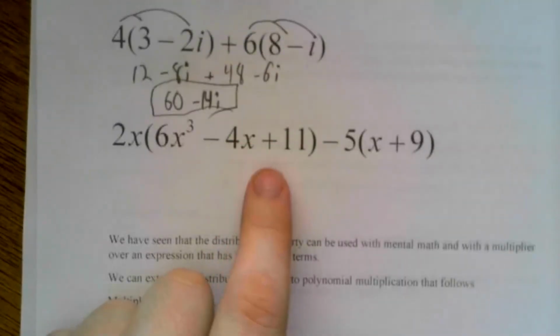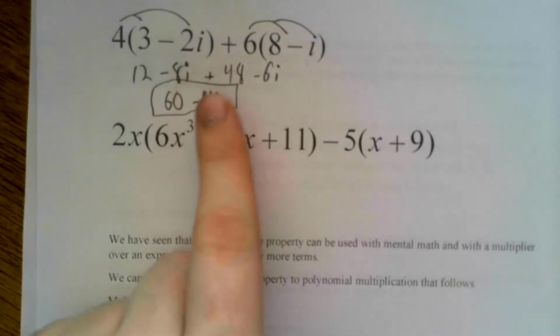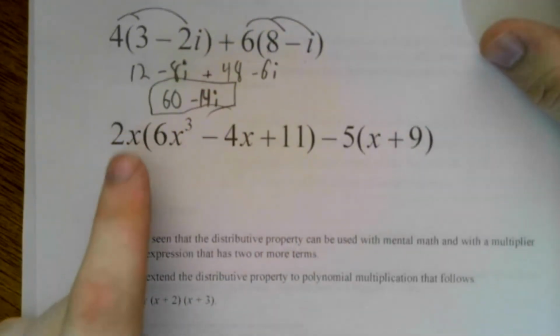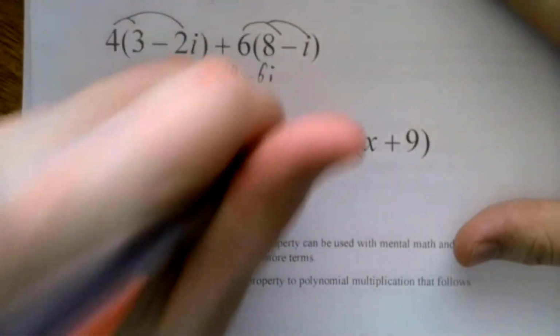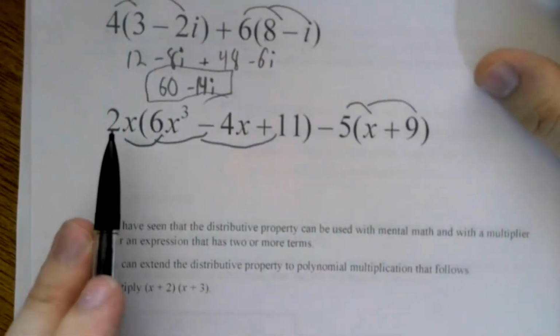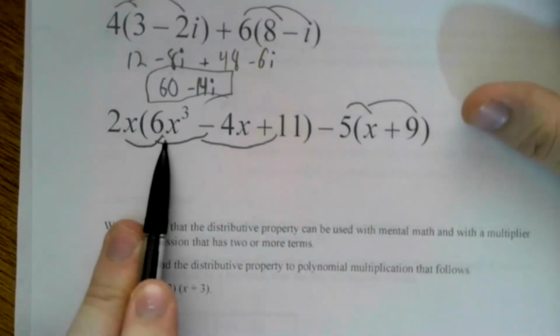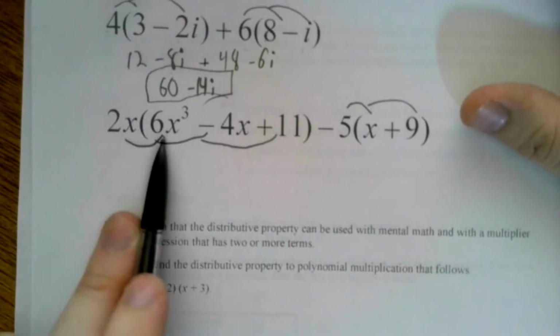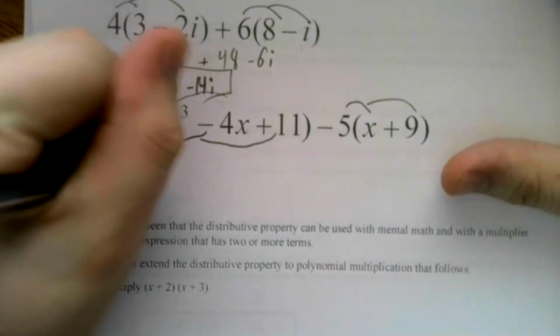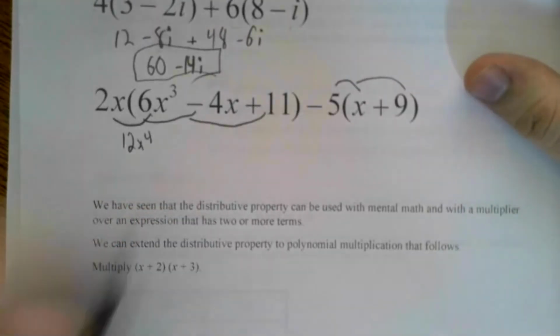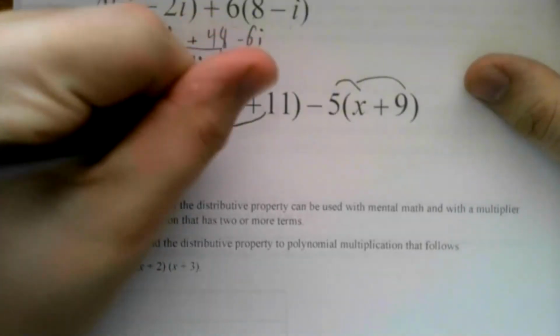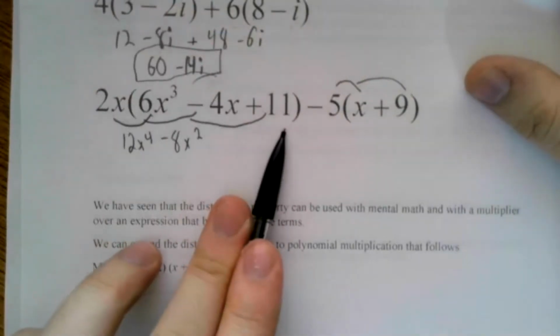So the next one, we're going to do that again, right? So maybe this is getting a little repetitive at this point. So I'm going to distribute the 2x to each one of these, and then distribute the negative 5 to each of these. So I have 2x multiplied by 6x to the third, so I get 12x to the fourth. 2x multiplied by a negative 4x, we get negative 8x squared. 2x multiplied by 11, we get 22x.